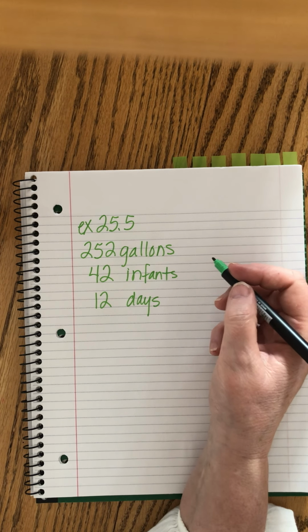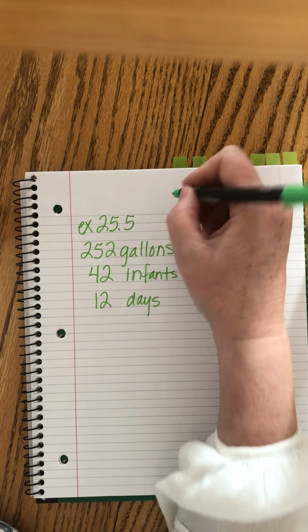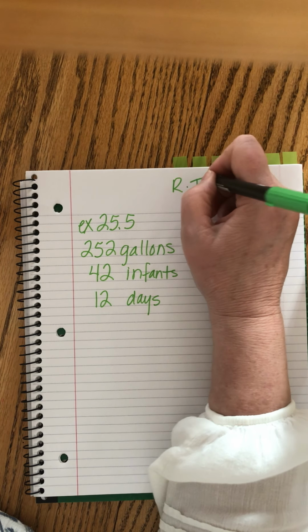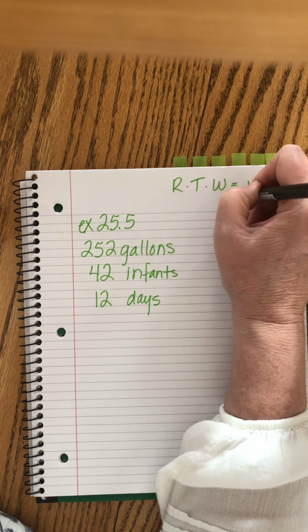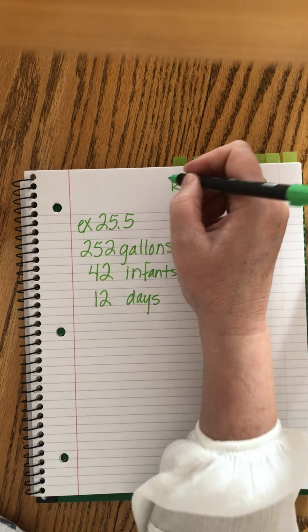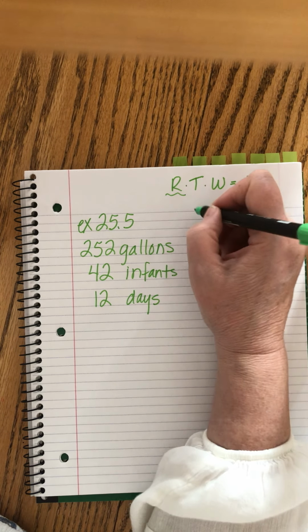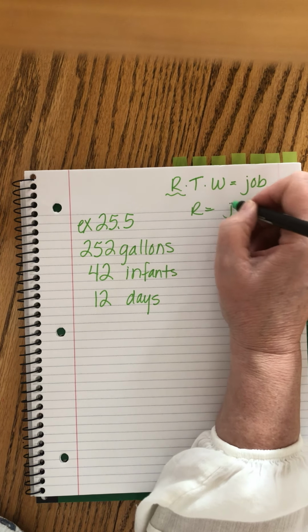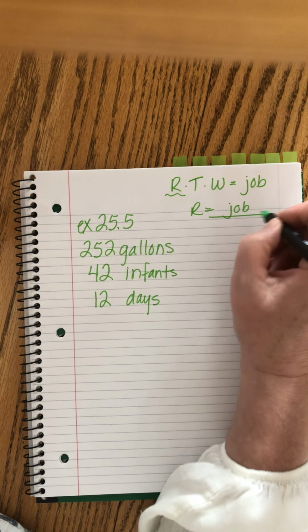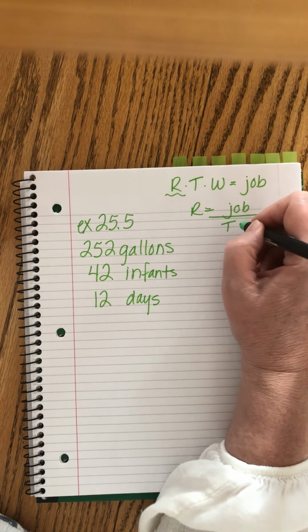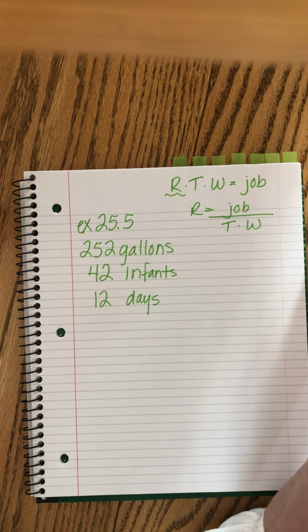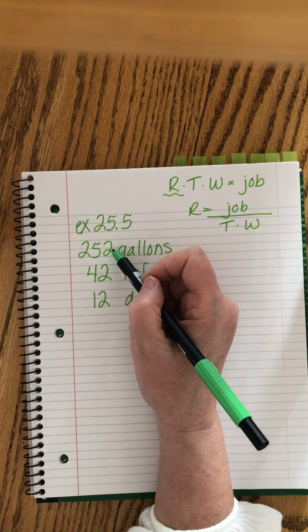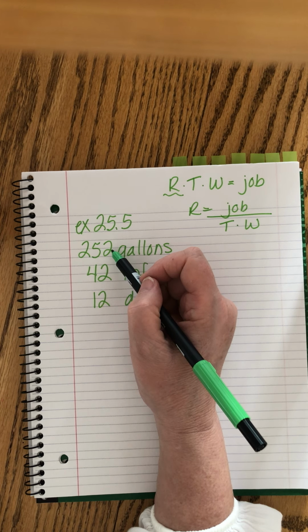So, rate times time times workers equals the job, and we're trying to identify the rate, so the rate equals the job divided by the time times the workers. Okay, their job is drinking 252 gallons of milk.